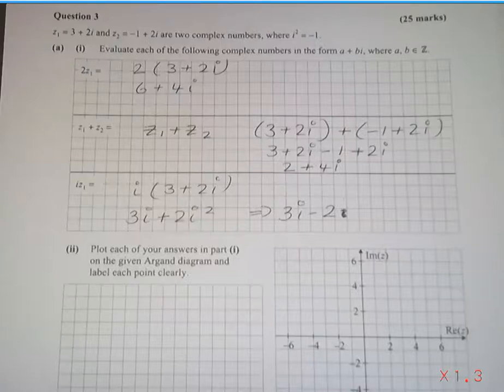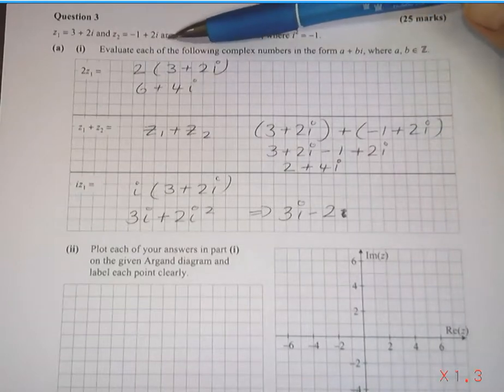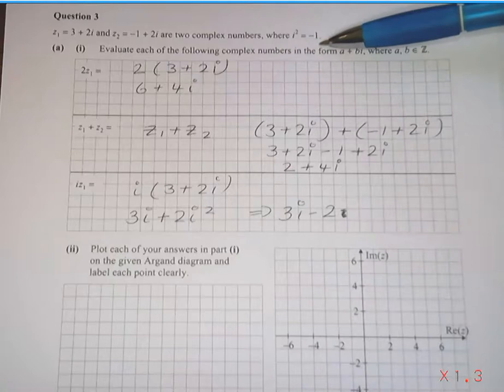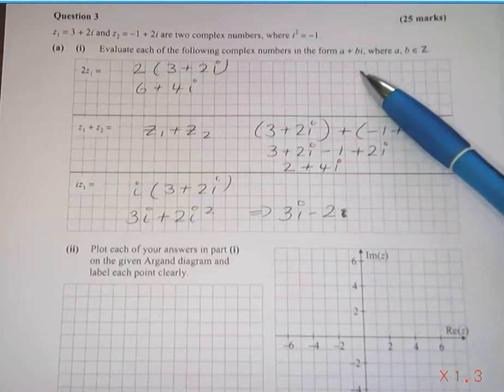2017 question 3 of the mock paper 1 DEB was a complex number question. On the question they told you z1 is equal to 3 plus 2i, z2 is equal to minus 1 plus i, tells you they're complex numbers, and it wants you to evaluate each of the following complex numbers in the form a plus bi.